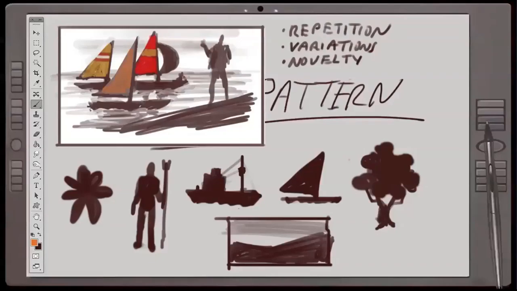But the problem is now I got too many different colors. This is not following the principle of economy. And also, there's no dominance established. And when you have no dominance, you have no unity. So there needs to be a dominance of one color. So what I could do is I could add a red, repeating the red on that sailboat further back. But when I repeat that red, I'm varying it, thereby introducing here variation. So now I have a dominance of red because there is more of the red color than there is of the yellow-orange here.